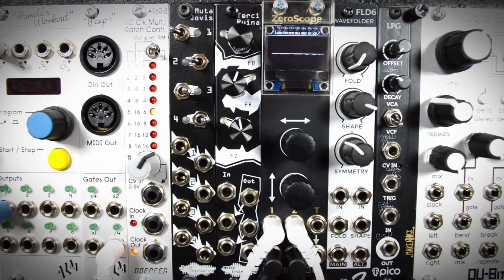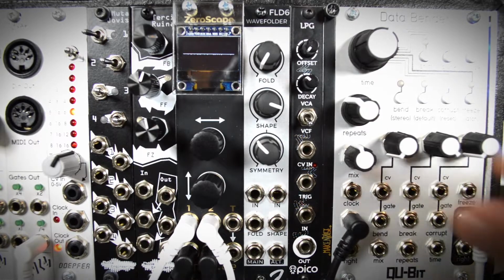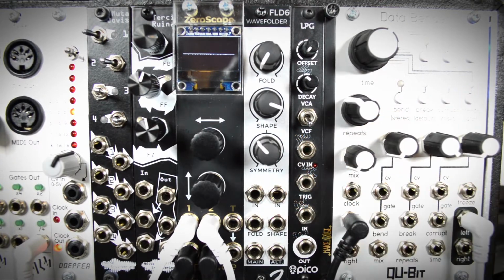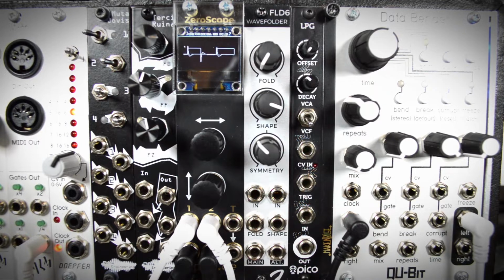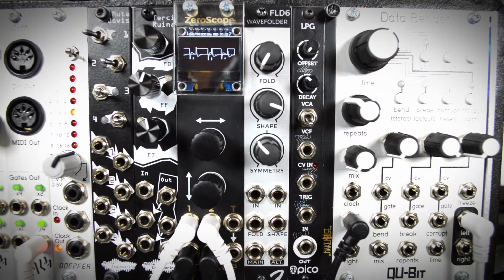Now let's take a look at Data Bender. So here, first let's put Data Bender completely dry and see what we get. We just get a trigger on both the gate and the release. Let's play the sequence real quick. Doesn't give us an interesting pattern.